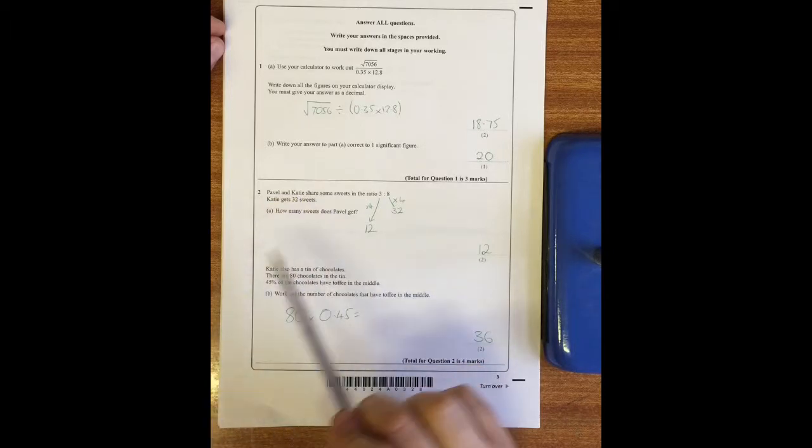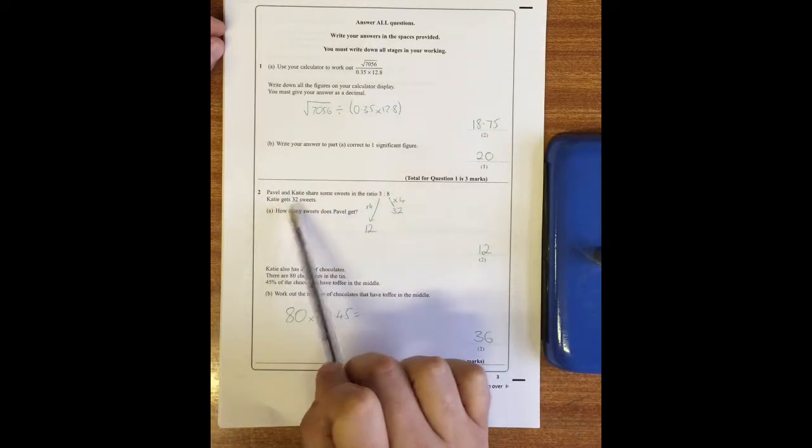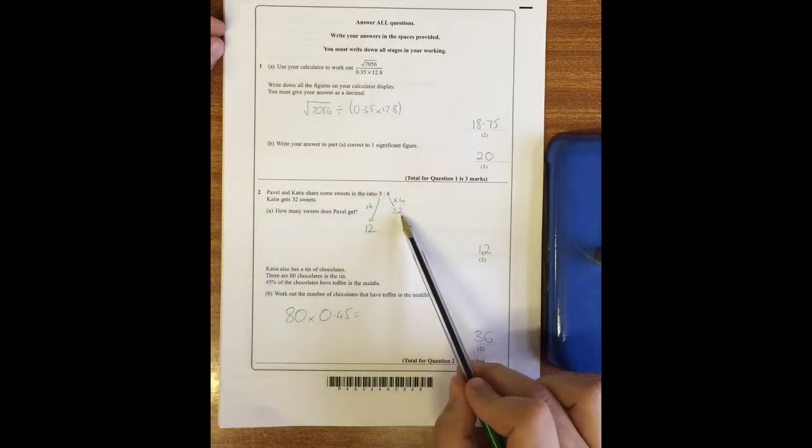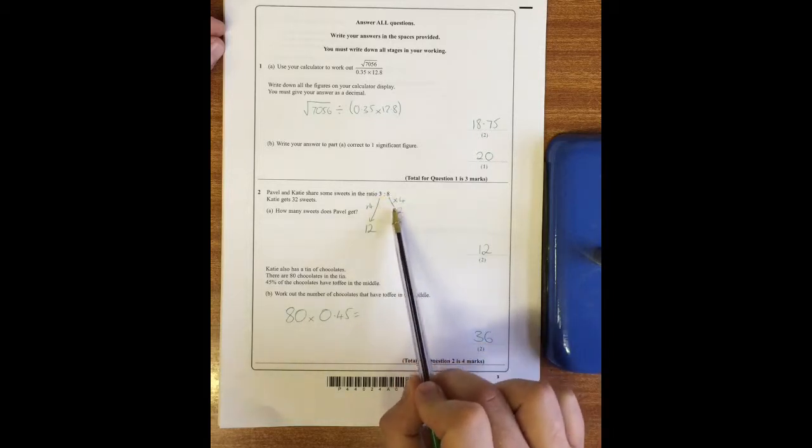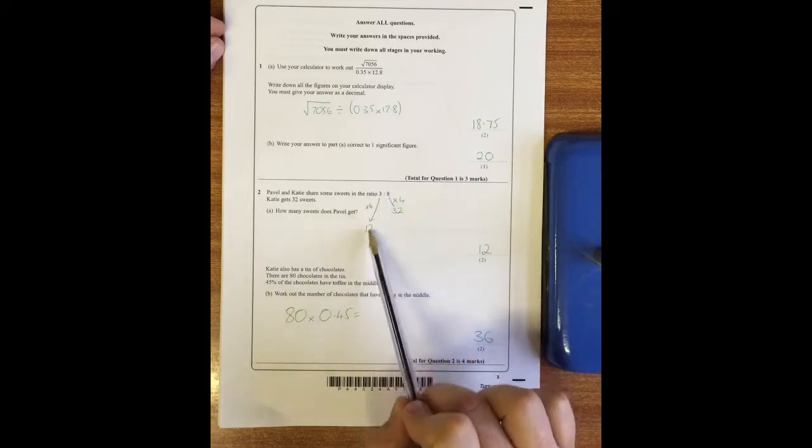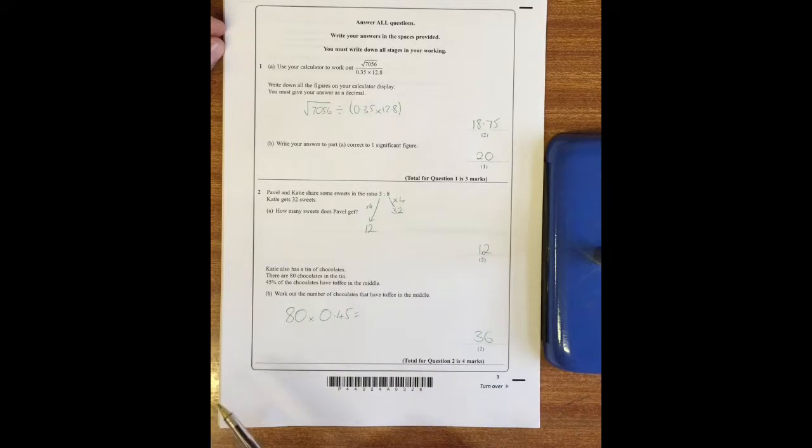Pavel and Katie share some sweets in the ratio 3 to 8. Katie gets 32 sweets. So if she gets 32 sweets, then 8 times 4 is 32. So we need to do 3 times 4, which is 12 for Pavel.